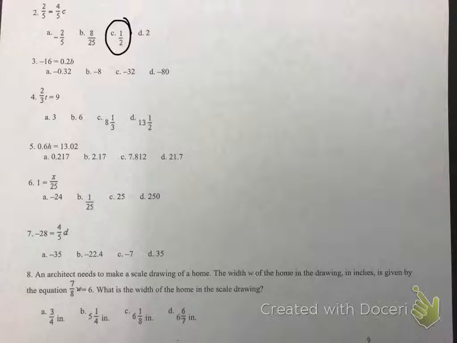And looking at question number 3, we have -16 equals 0.2b, which in order to solve, we need to divide. We have to do -16 divided by 0.2. So a negative divided by a positive, the answer is always negative. So we already know that our answer is negative. So let's put the negative sign there so we don't forget about it. Well, let's set up our division problem.